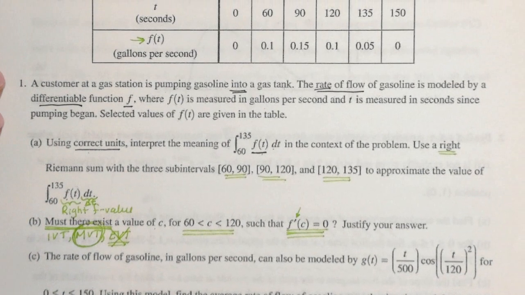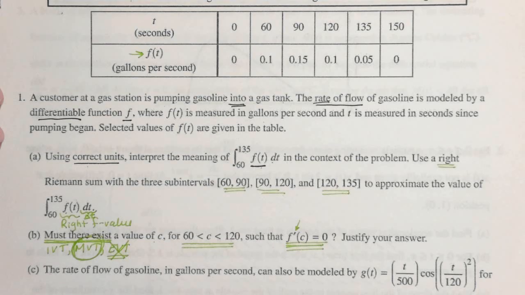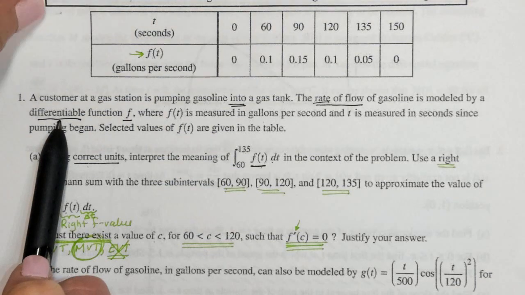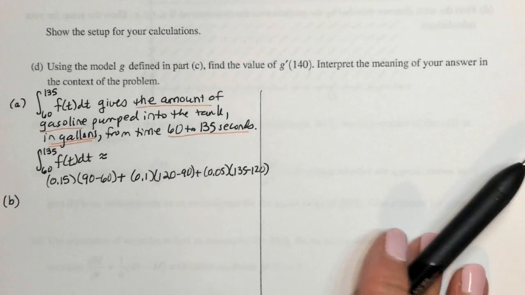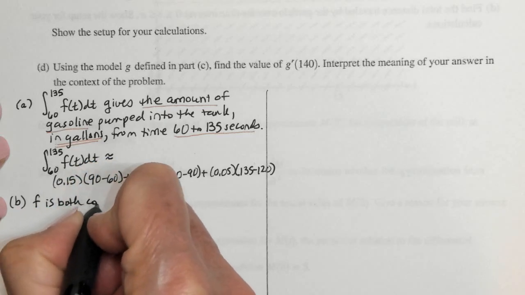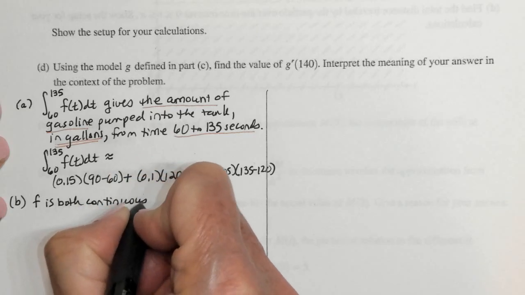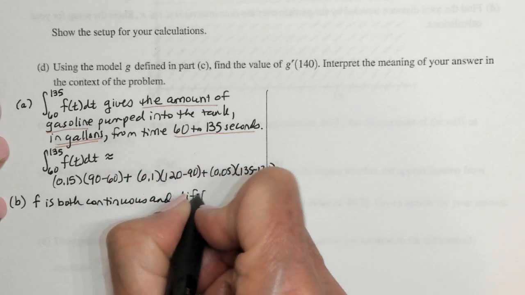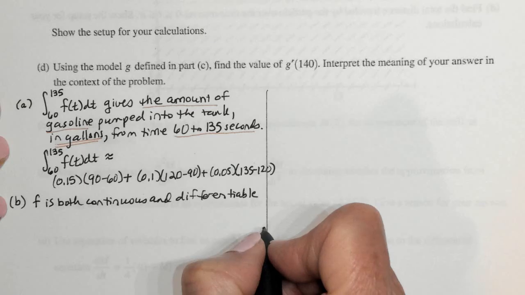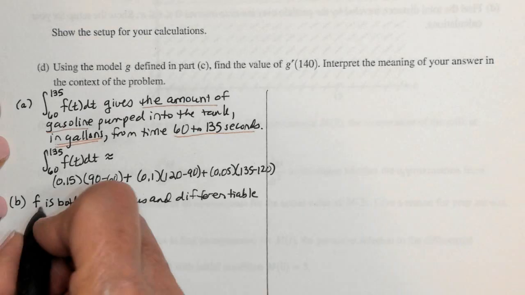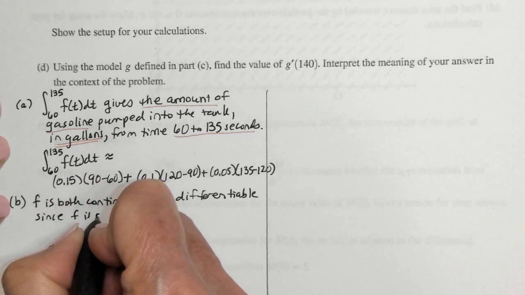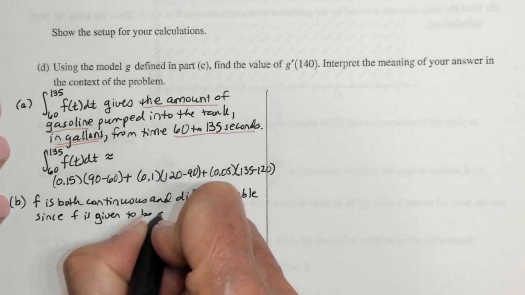So what about this problem tells me that f is continuous and differentiable? They told me that f was differentiable. And if a function is differentiable, it must be continuous. So I will state f is both continuous and differentiable for all values of x, not just the intervals that I need it to be for this, but for all values of x, since f is given to be differentiable.